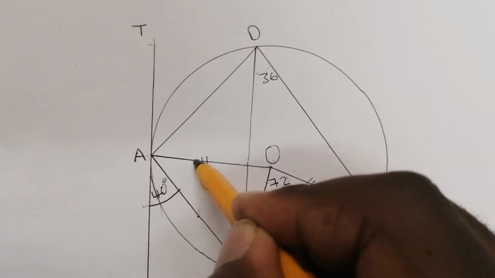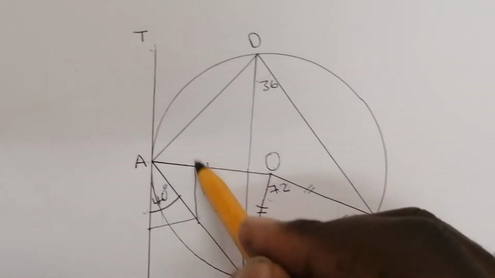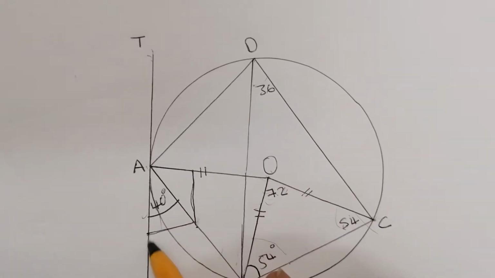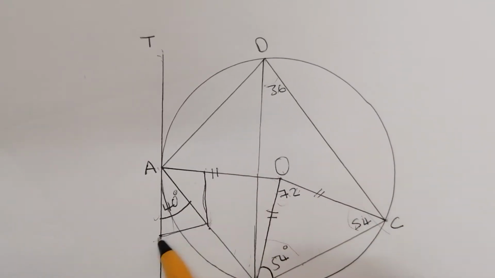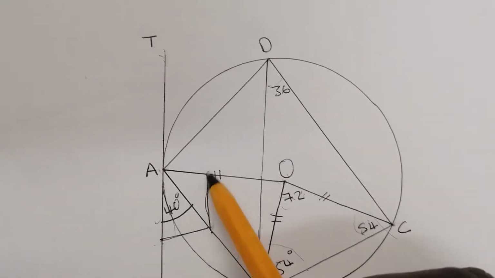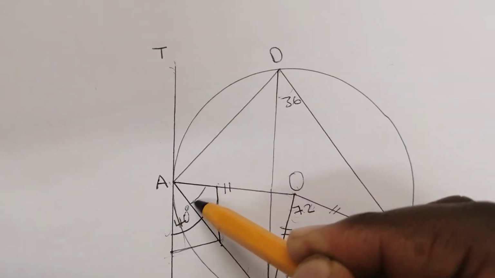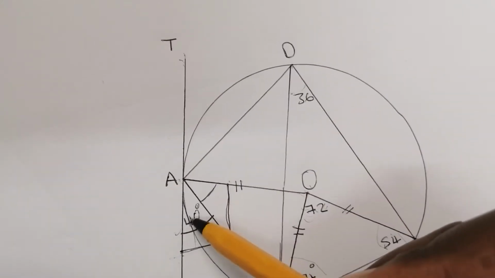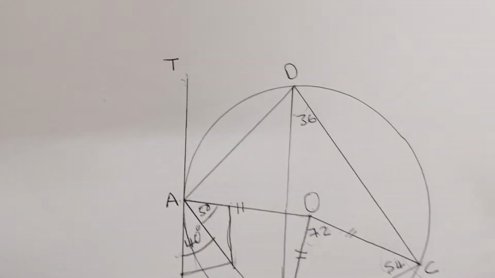So the whole of this is now 90 degrees, from that radius to the tangent. So we can find this angle: the whole part is 90 minus 40, so we have 50 there.